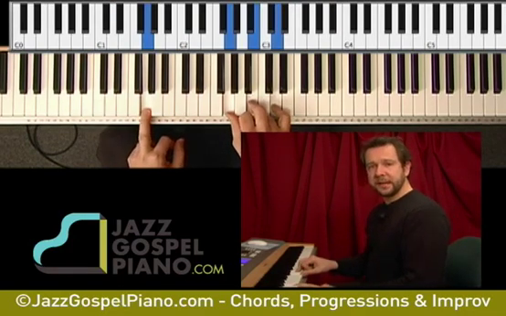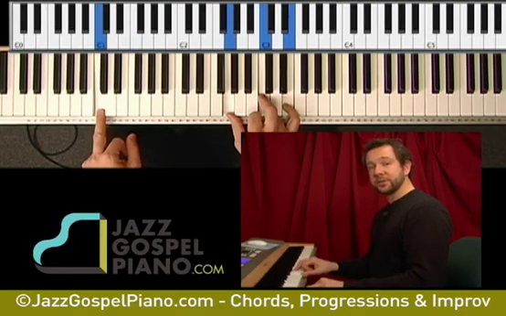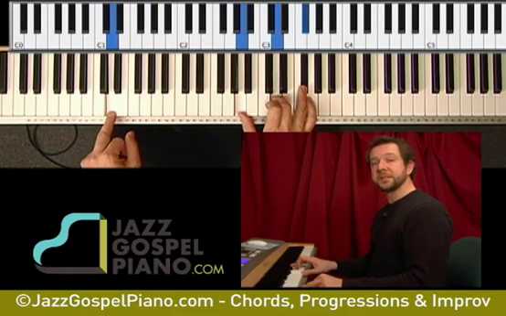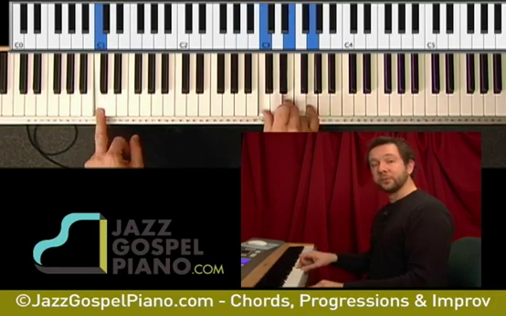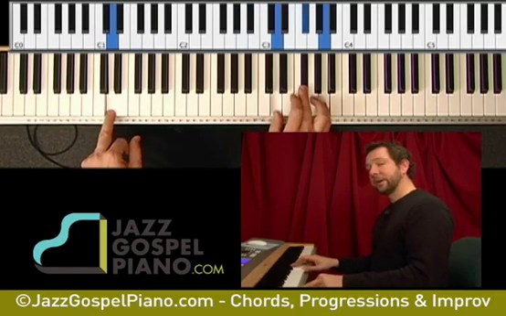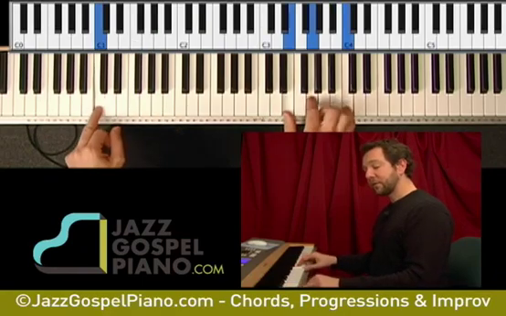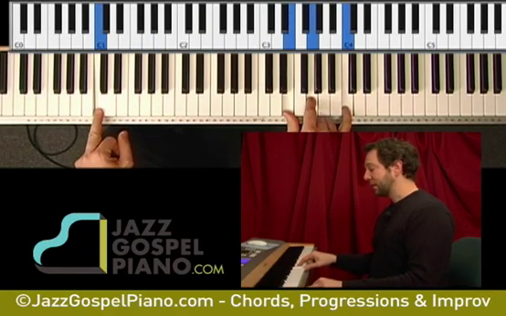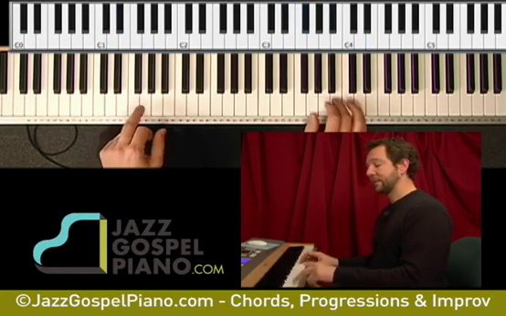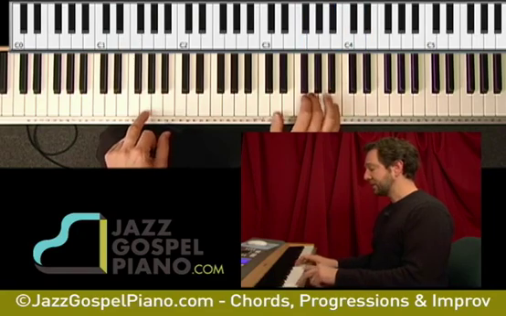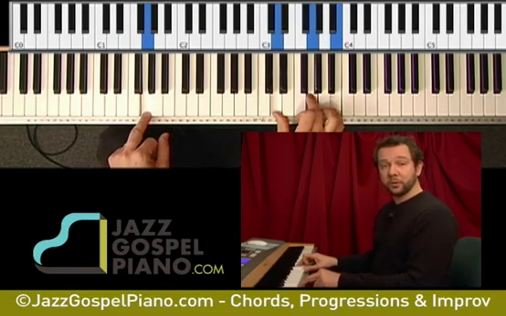In this example of the key of G, what I would suggest is, if you're starting on root position, go to second inversion for the 4 chord, and probably go to second inversion for the 5 chord. If you're starting on first inversion, go to root position for the 4 chord, and then go to root position for the 5 chord. If you're starting on second inversion, go to first inversion for the 4 chord, and then you can go to root position for the 5 or first inversion for the 5, and then you can go back to root position or second inversion on the G chord, the 1 chord.